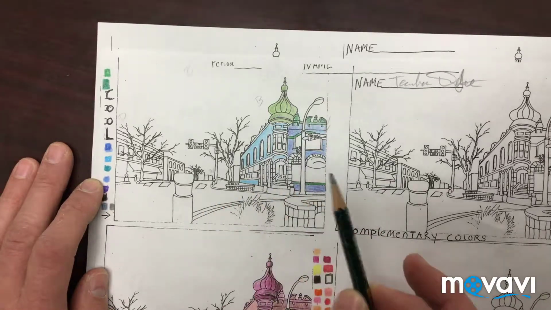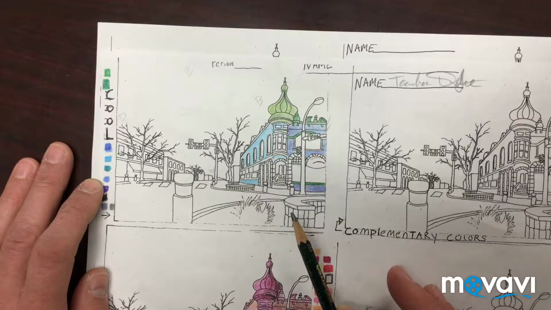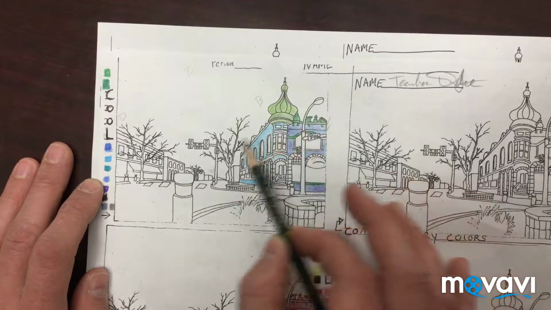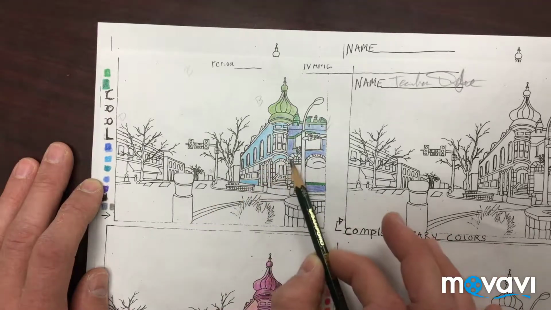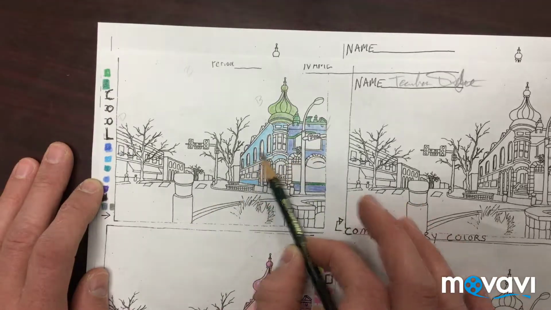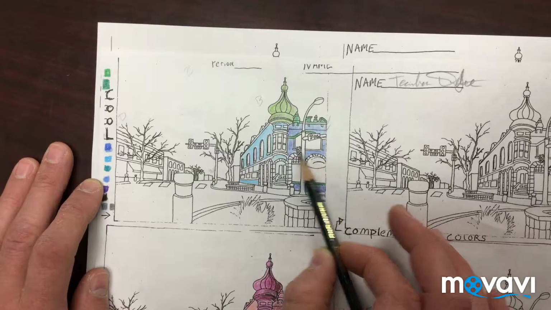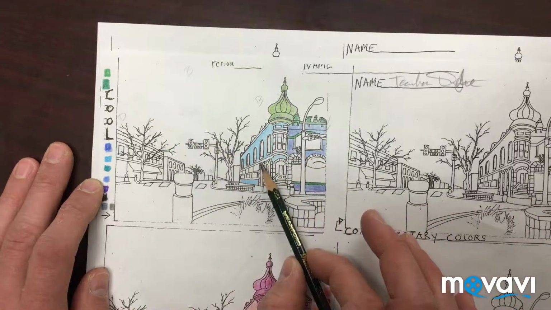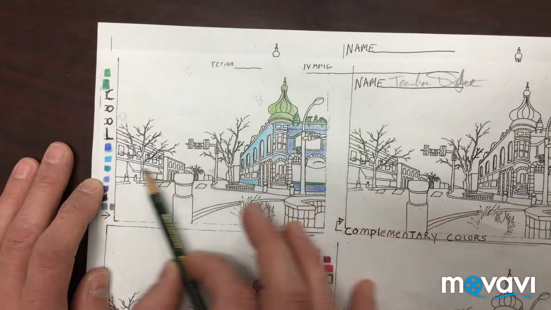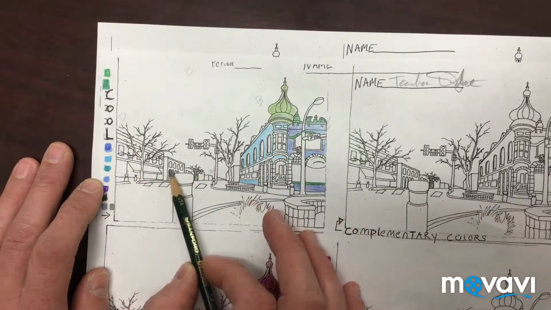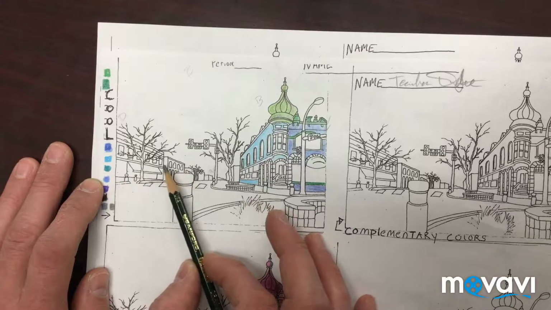Also figure out, like I said previously, where the light's coming from. I wanted this building to be the focus, so I have this brighter on this side, and on this side I'm going to have a shadow because the sun's going to come from over here. So this is going to be in shadow, this will be bright, this side is going to be in shadow as well. Maybe not as dark, maybe it's up to you.